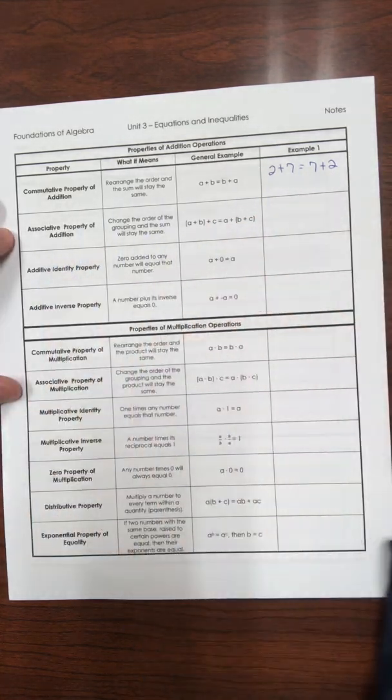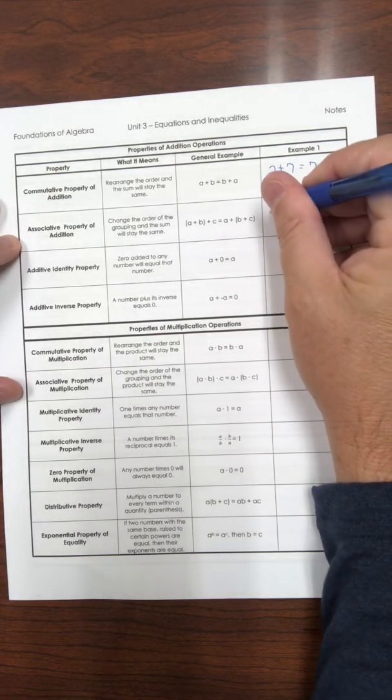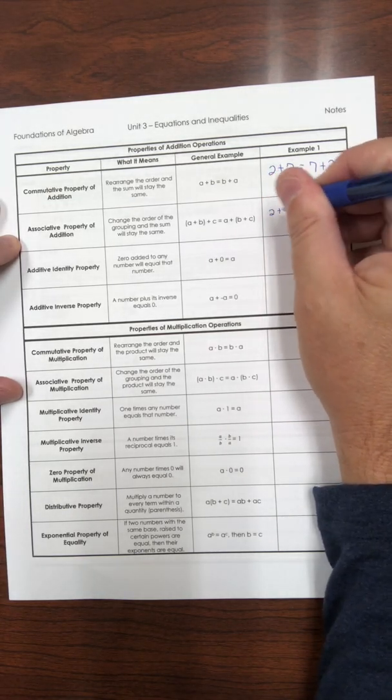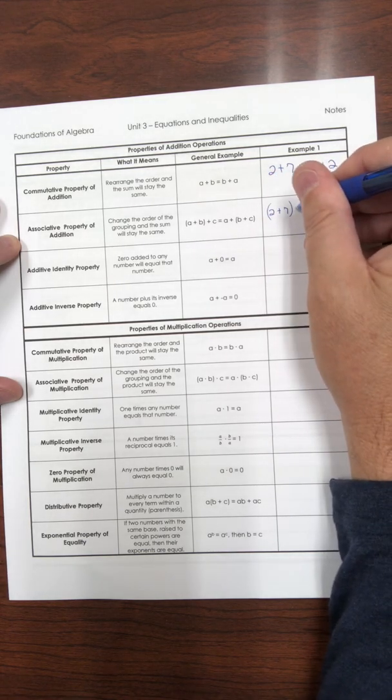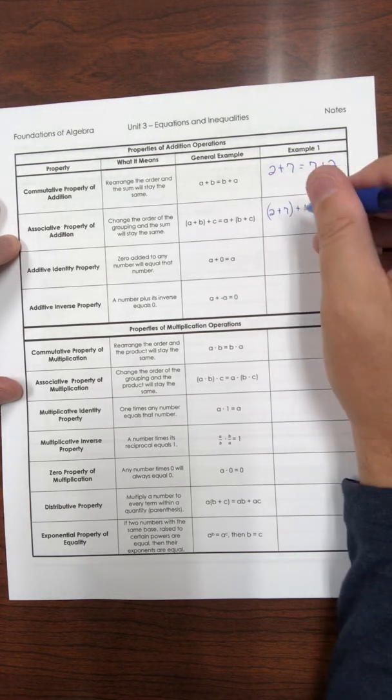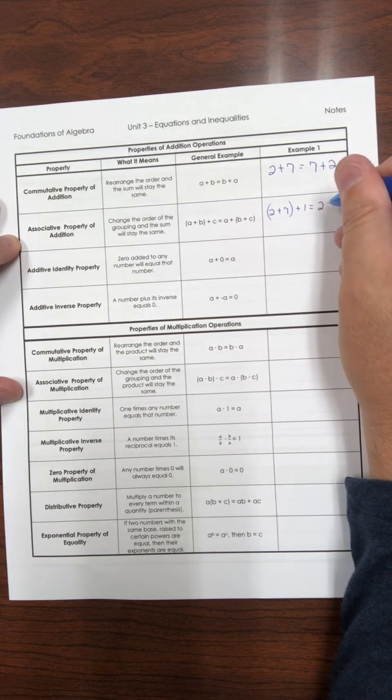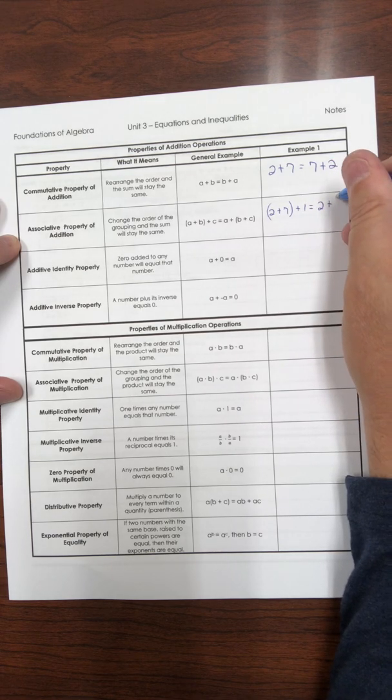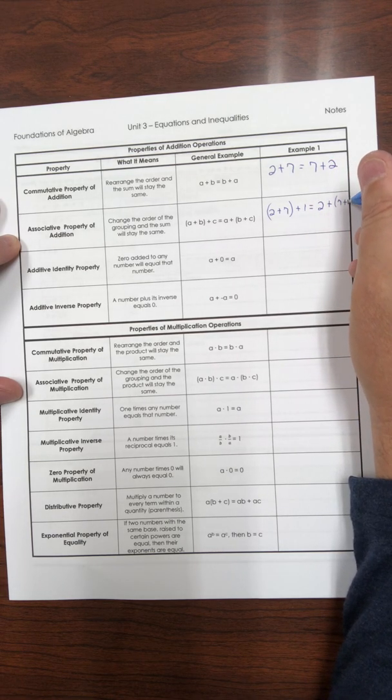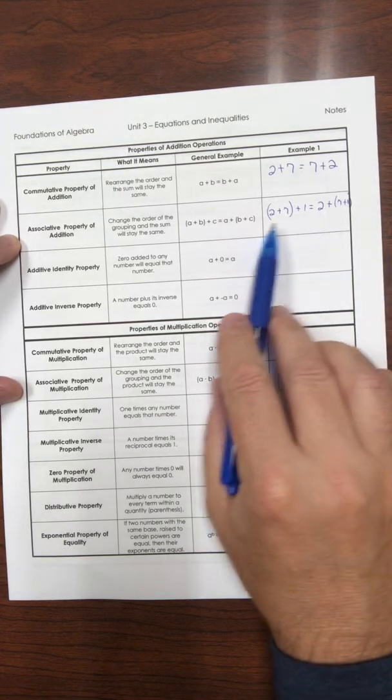The associative property of addition, kind of the same thing, but now we're going to use parentheses. 2 plus 7, if I put those in parentheses, plus 1 is going to be equal to 2 plus 7 plus 1. Sorry, I ran out of room there.